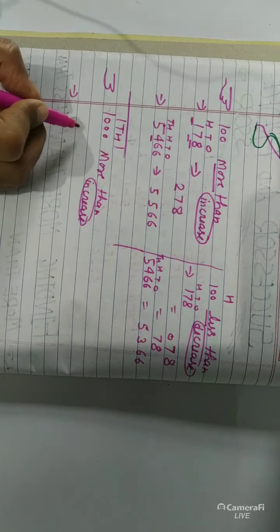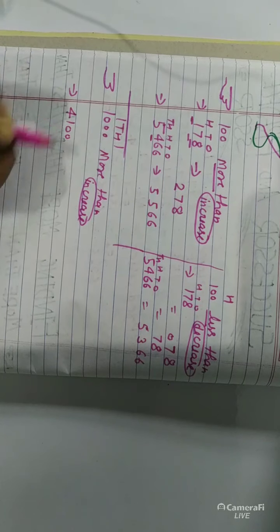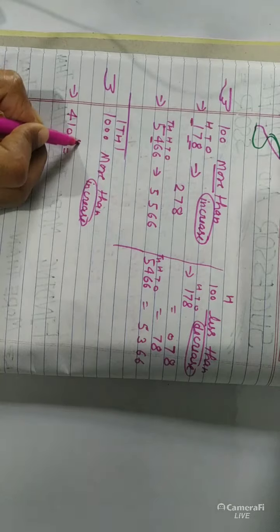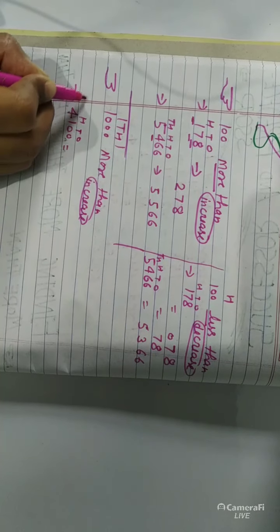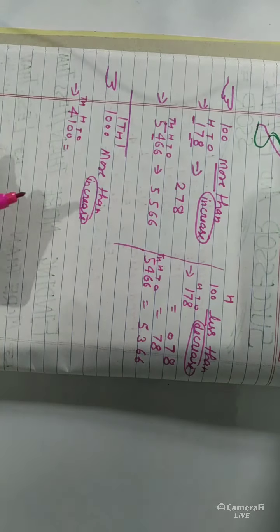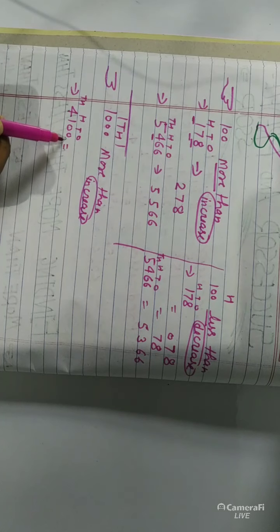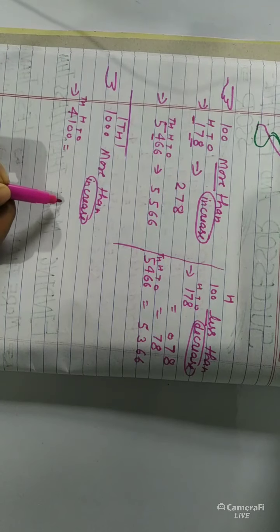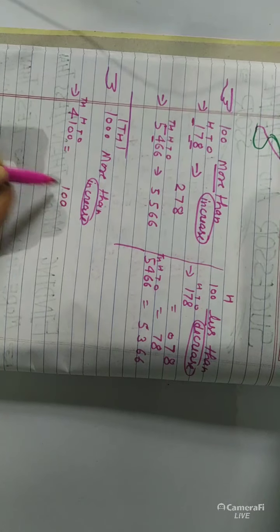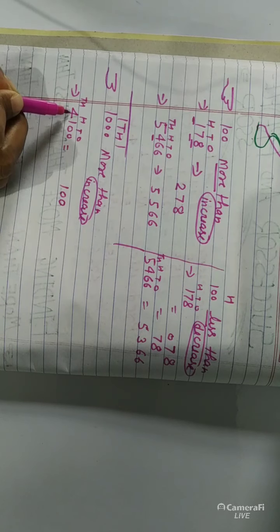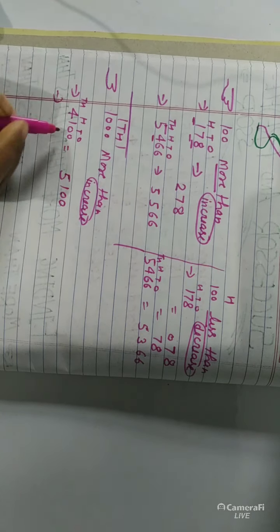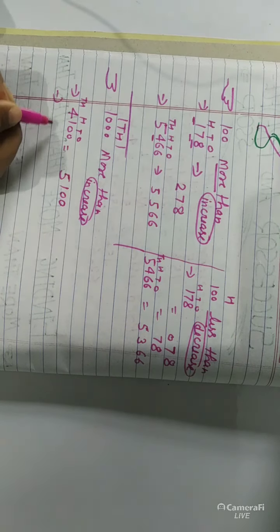So if you have to find 1000 more than 44,100, ones, tens, 100 and 1000, first you will fix its places, then the other digits will remain the same, and only the digit on the 1000 place will be increased by 1. So write it: ones, tens, 100 digits will be the same, and 4 is on the 1000 place, so 4 plus 1 is 5.